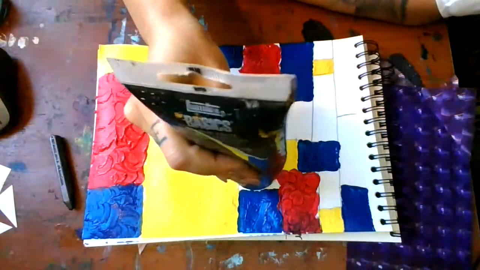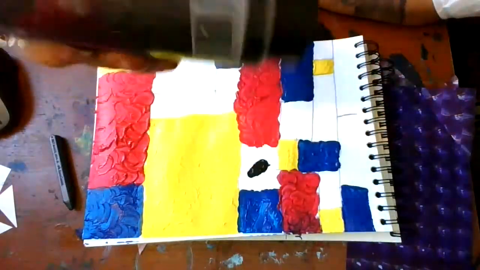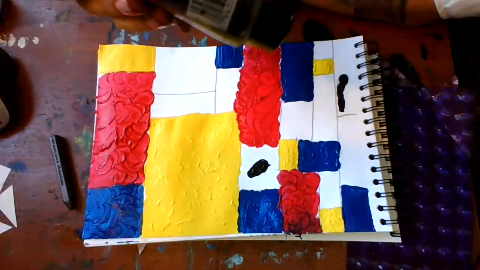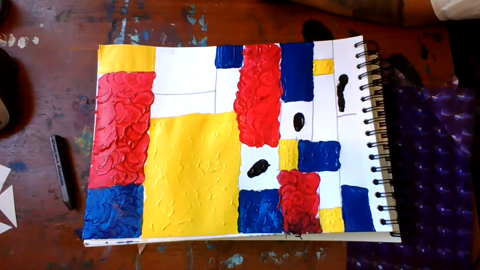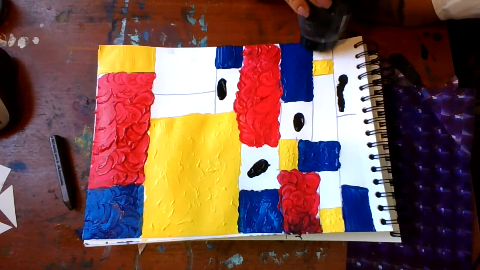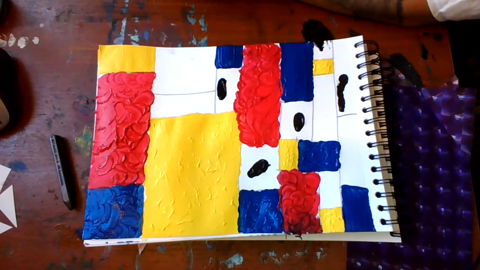Color black. And where do you want to put black? You have to look. Where would you want to put black? Let's see how it goes there.